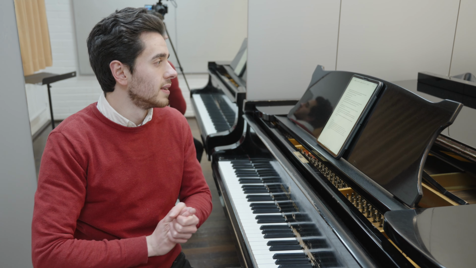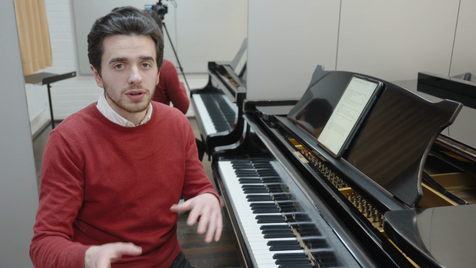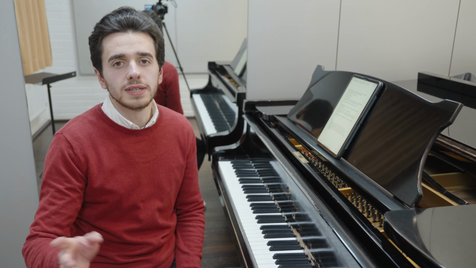To make my point stronger, I want to show you 2 masterpieces that use exactly this chord progression from the tonic to the augmented 4th. The first one is from Liszt's B minor sonata, it's E minor to B flat major.